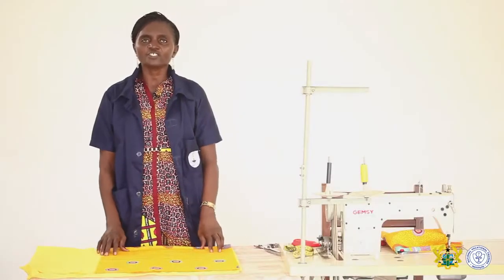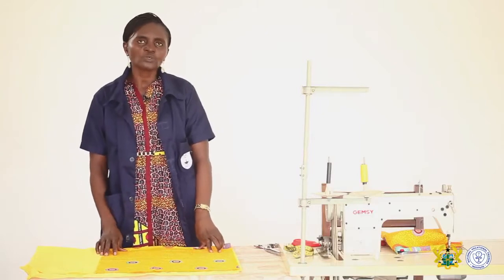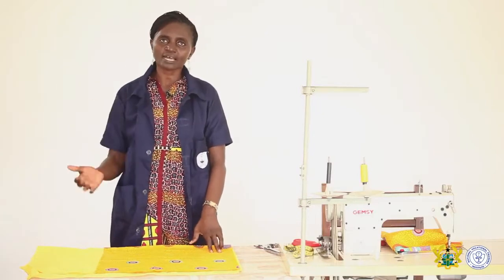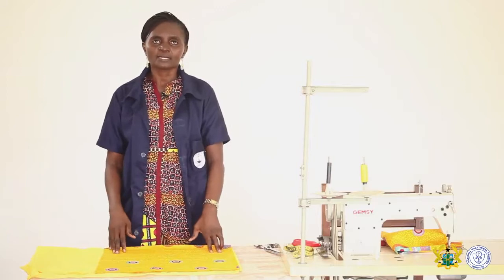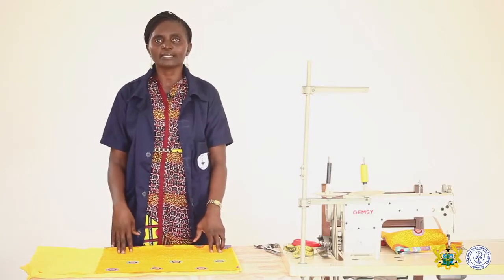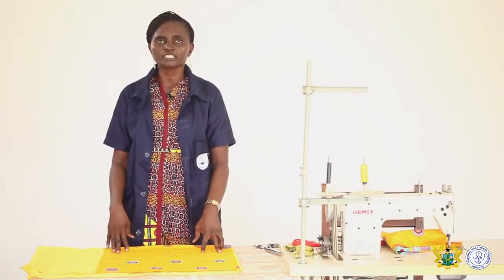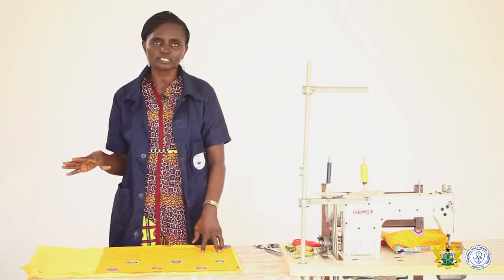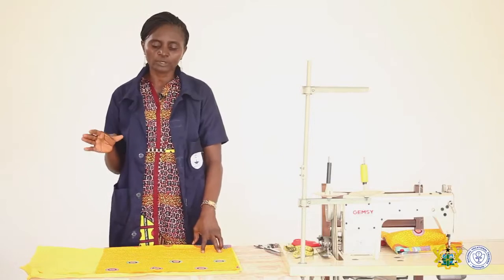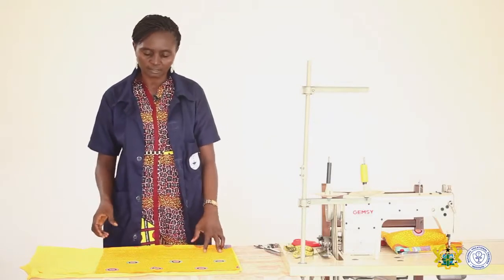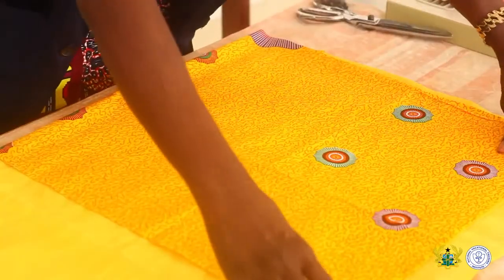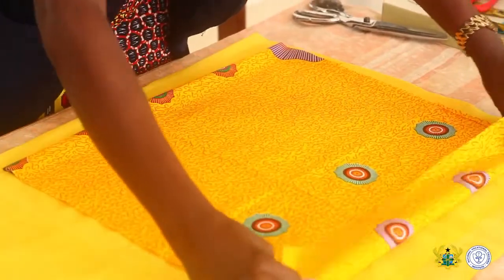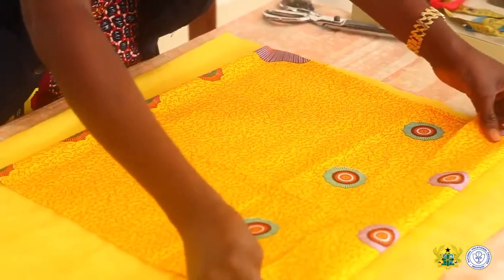Now when you are cutting your lining, because we don't want the lining to show outside our bag, we are going to reduce the lining by 2 inches for the length. But with the width, it's the same 20 inches. But the length, we are going to reduce it by 2 inches. So we fold the 2 inches over.